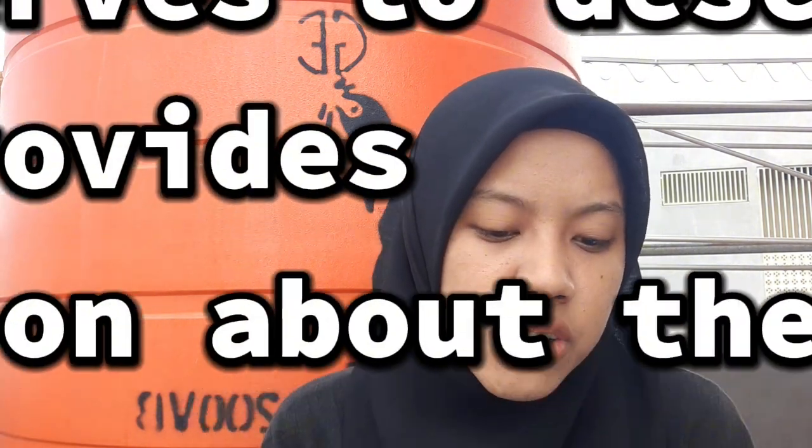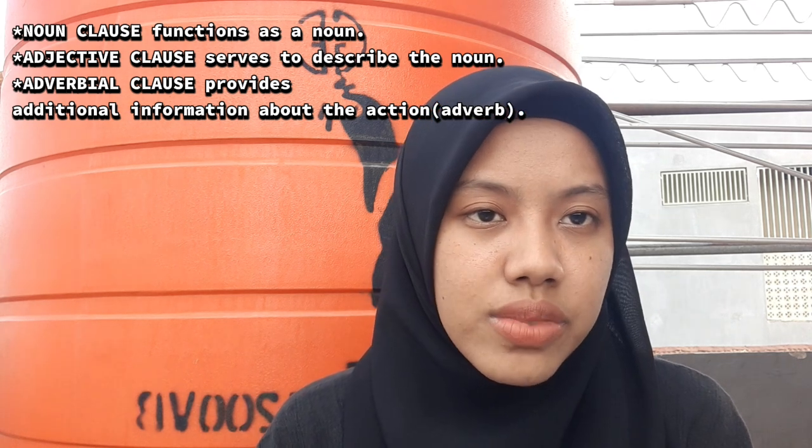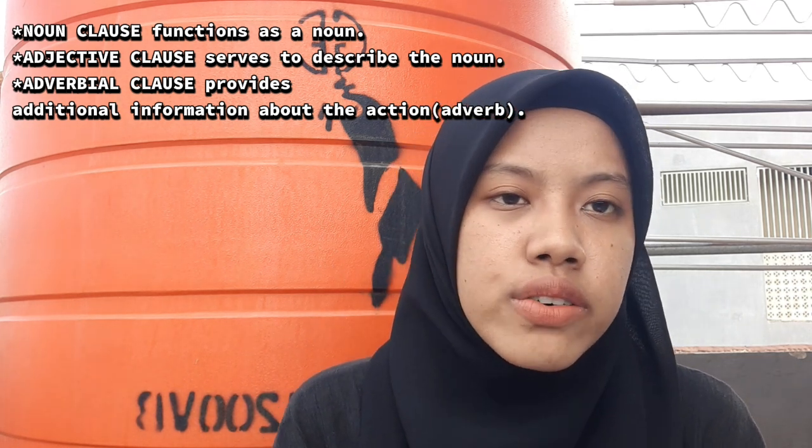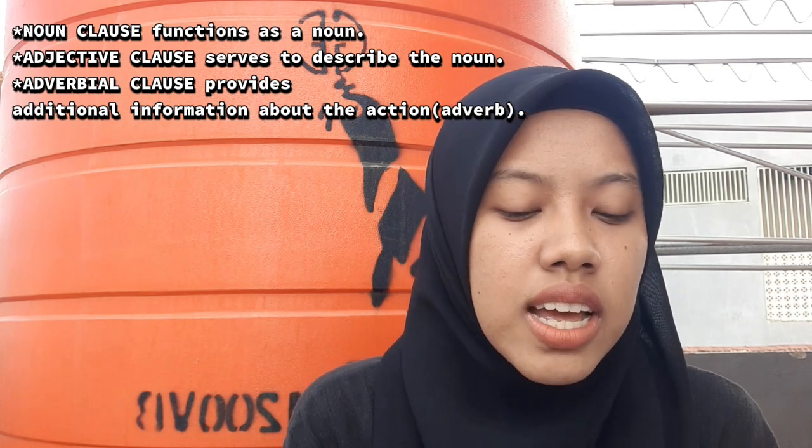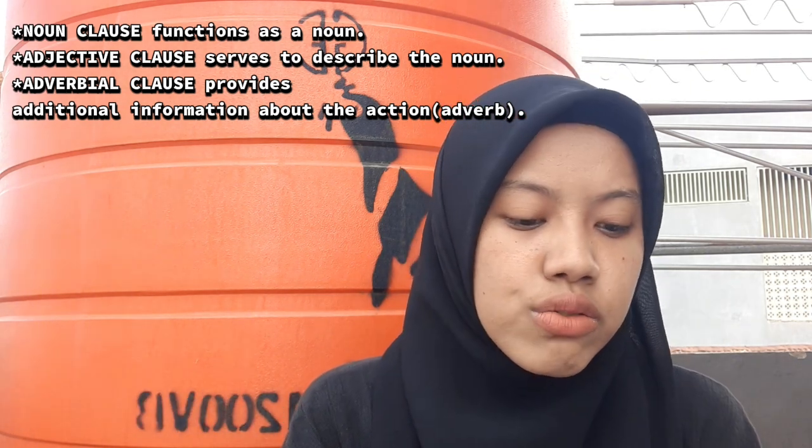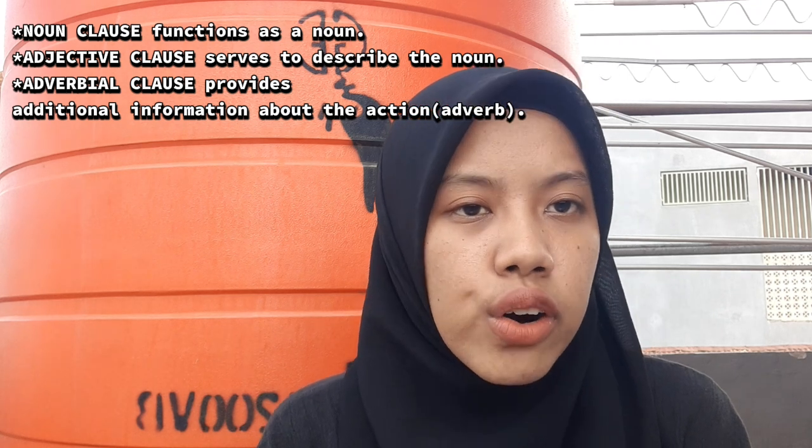An adjective clause is a clause that functions to explain or provide more information about the noun or pronoun in a sentence. An adverbial clause is a clause that functions as an adverb in a sentence and provides information about how, when, where, why, or under what condition an action occurs. So, to summarize, the noun clause functions as a noun, an adjective clause serves to describe the noun, and the adverbial clause provides additional information about the action or adverb. So that is the explanation about multiple clause.